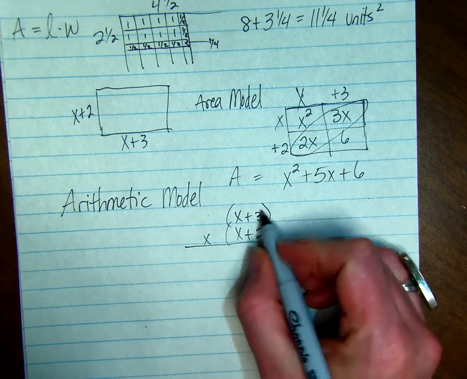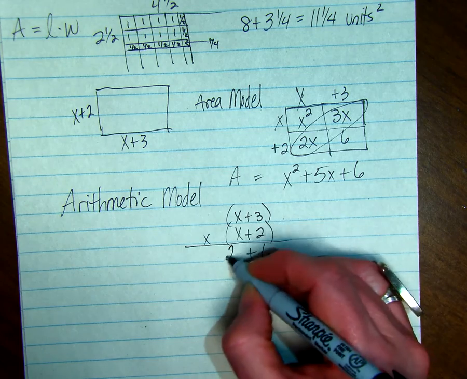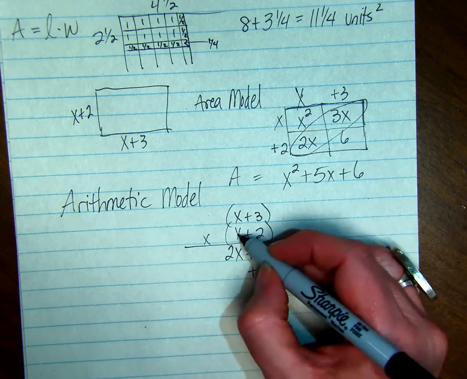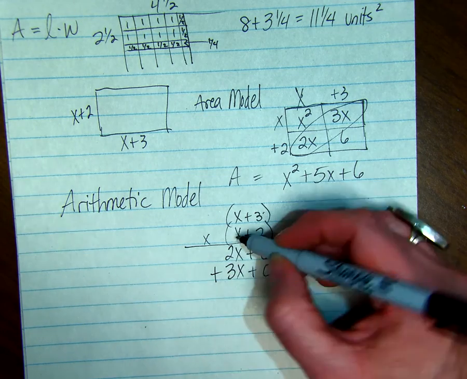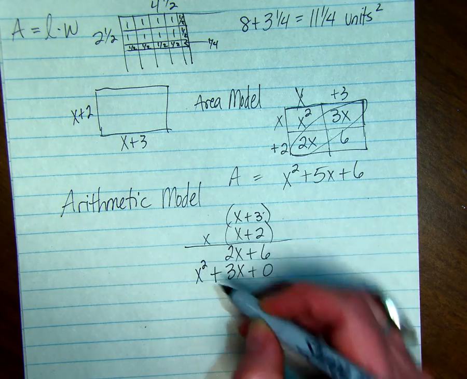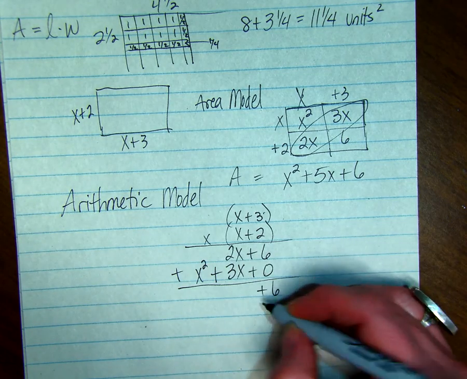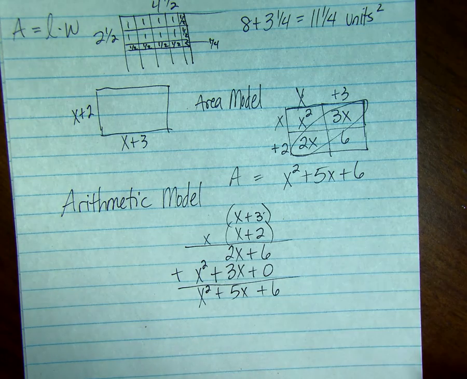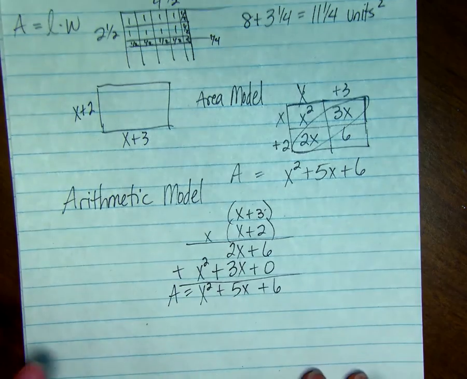We do 2 times 3 is 6, it's a plus 6. 2 times x is 2x. We put our placeholder down, then we do x times 3, which is 3x, and x times x, which is x squared. Then we add, just like we do with 2-digit numbers. This is plus 5x, and positive x squared. And that's the area using the arithmetic model.